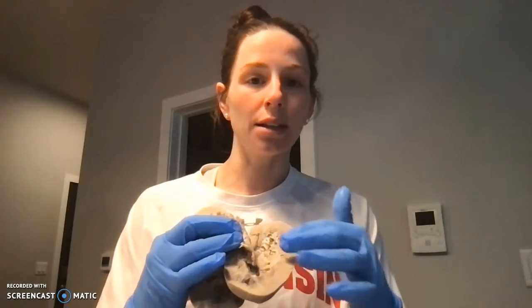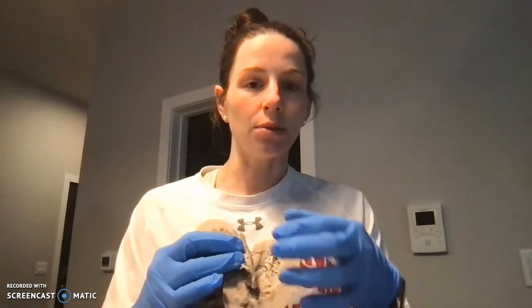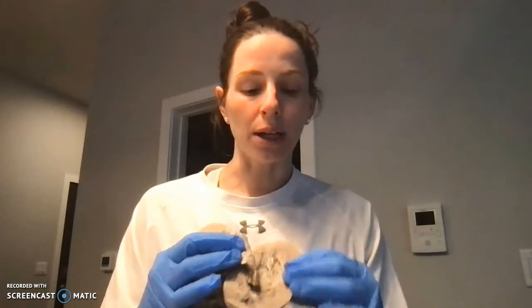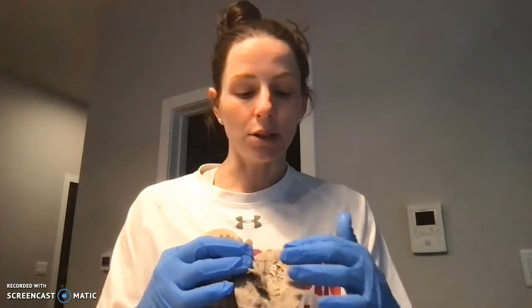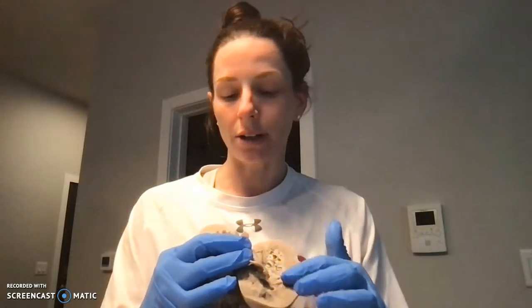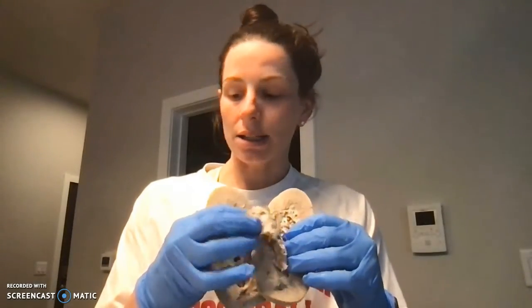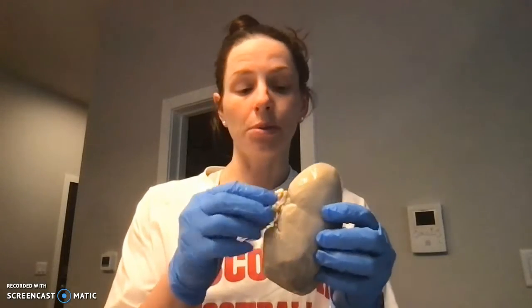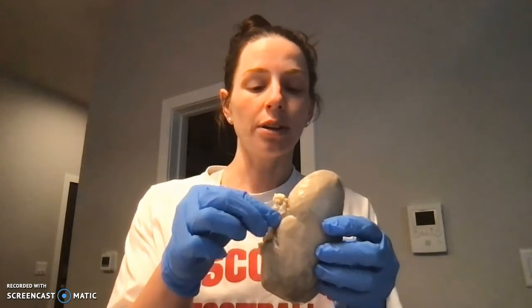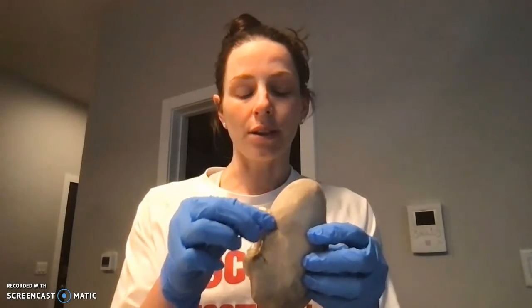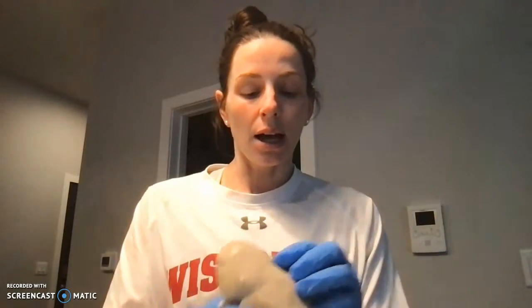We have the minor calyces that come from each pyramid and then into the major calyces, which are the larger ducts that then help bring the urine out of the kidneys. Then we have the renal pelvis, which is this larger area down here, and I already mentioned the superior portion of the ureter. So the artery, the vein, and the ureter all come off this part of the hilum.